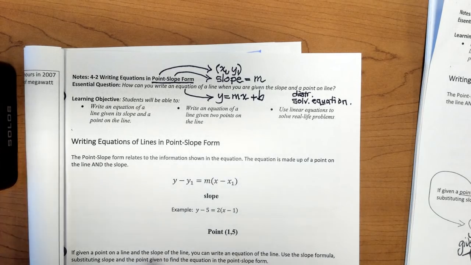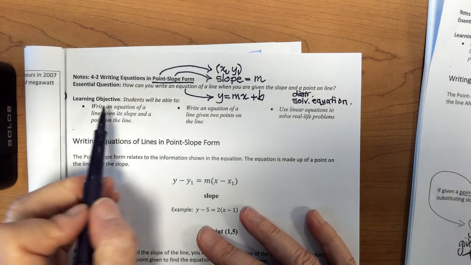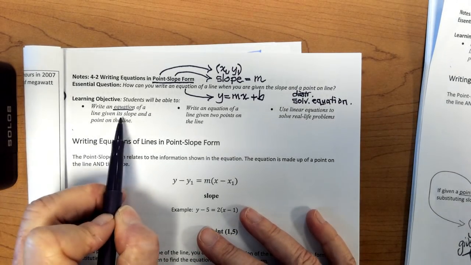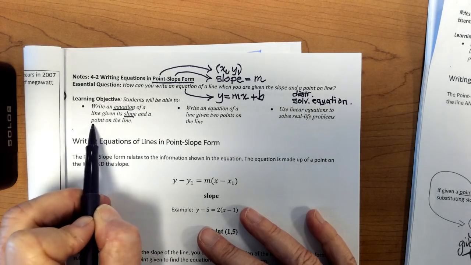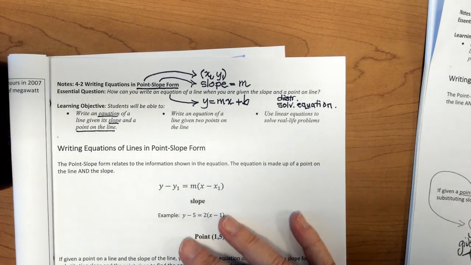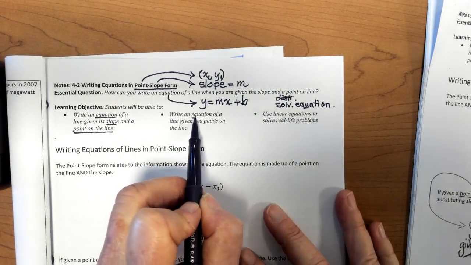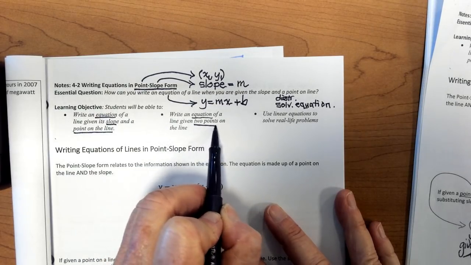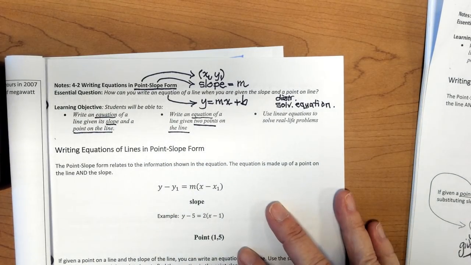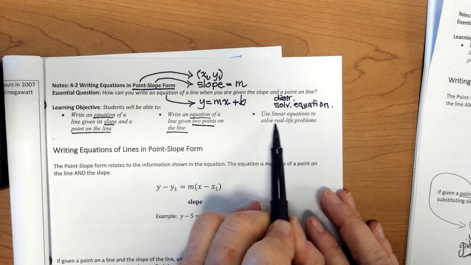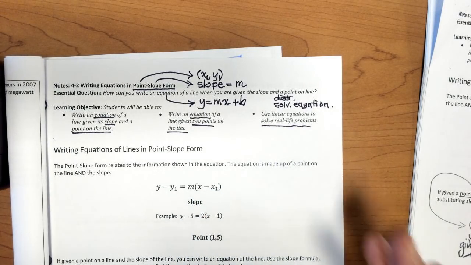But let's take a look at our three learning objectives. We're going to write an equation of a line given its slope and a point on the line. We are going to be able to write an equation of a line given 2 points on a line. And then obviously we're going to be looking at solving real life problems.